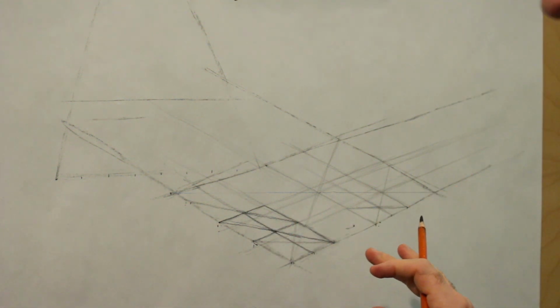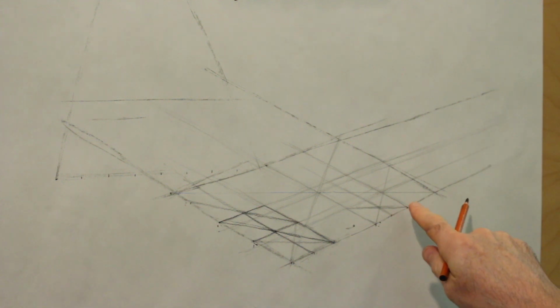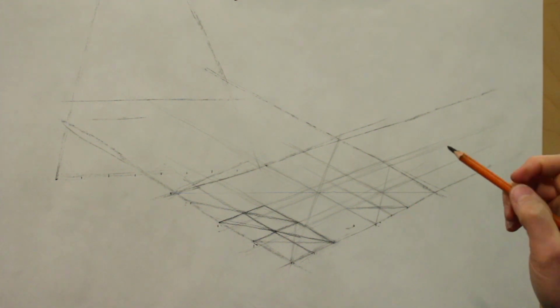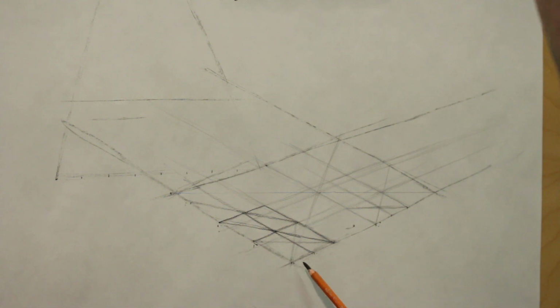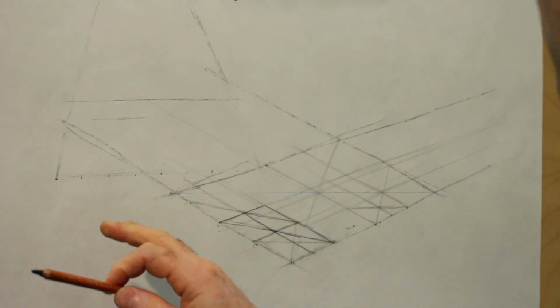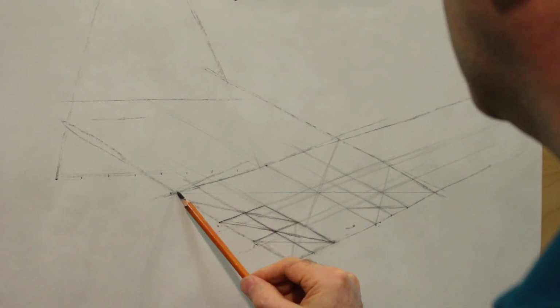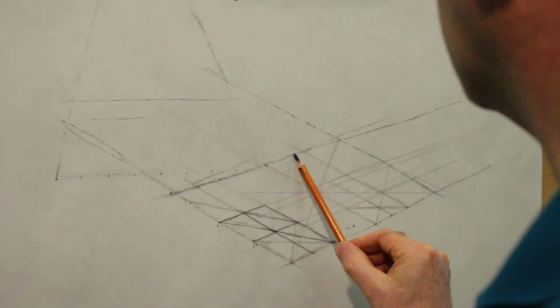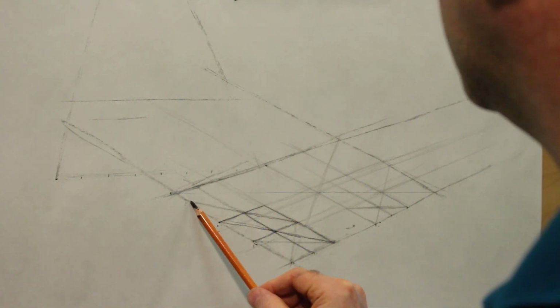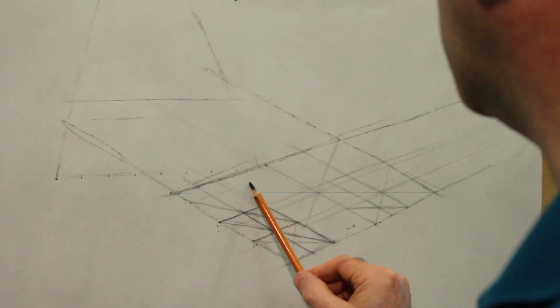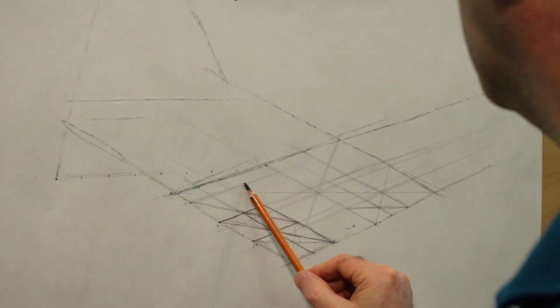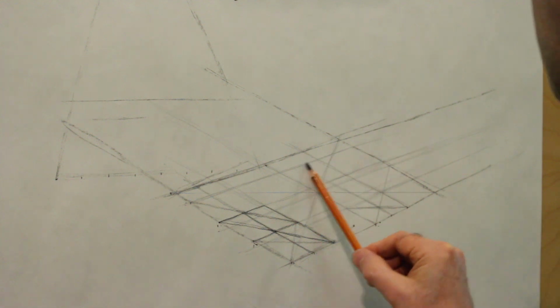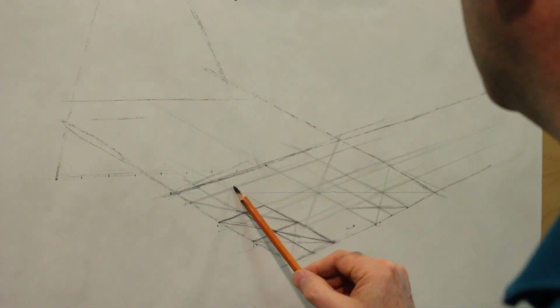If you don't do it this way or this way, getting the recession of scale in space, getting it right is basically impossible. If you do get it right, it'll just be luck. And it might happen once, but it'll never happen again.